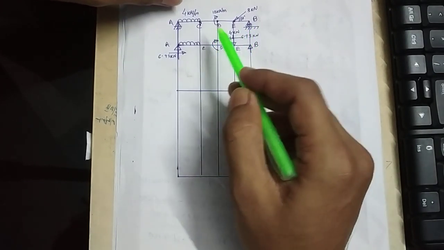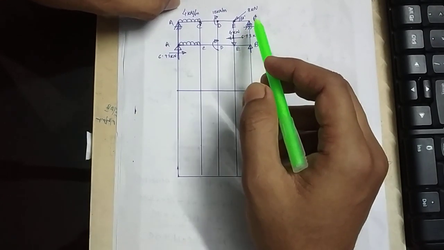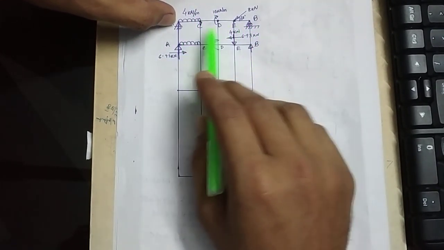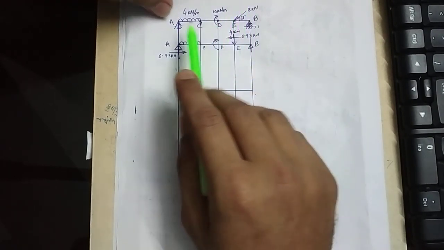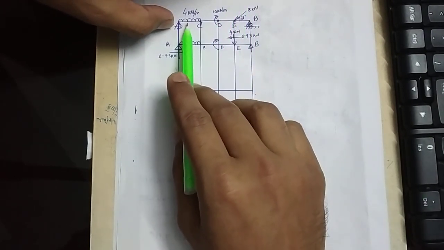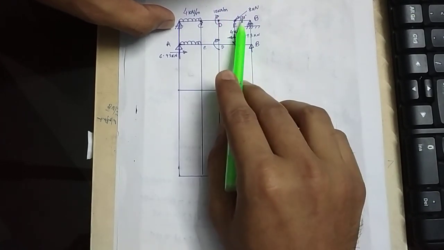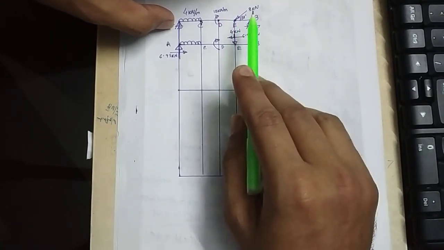So today in this example we will learn different things. Firstly, the shear force and bending moment diagram for a simply supported beam. Secondly, for a uniformly distributed load. Thirdly, when there is a couple, and fourth, when there is an inclined load.